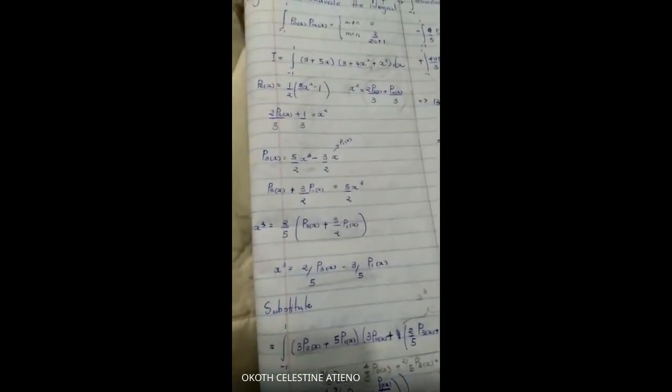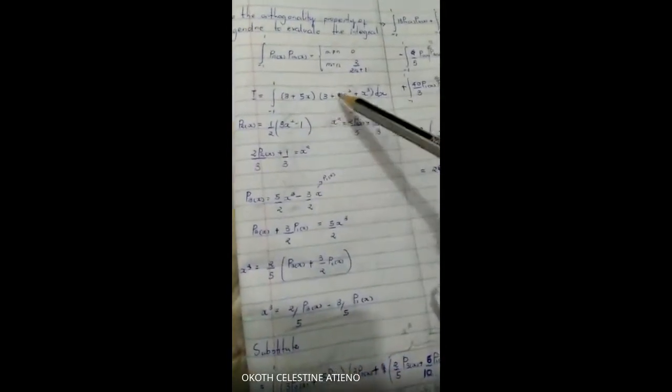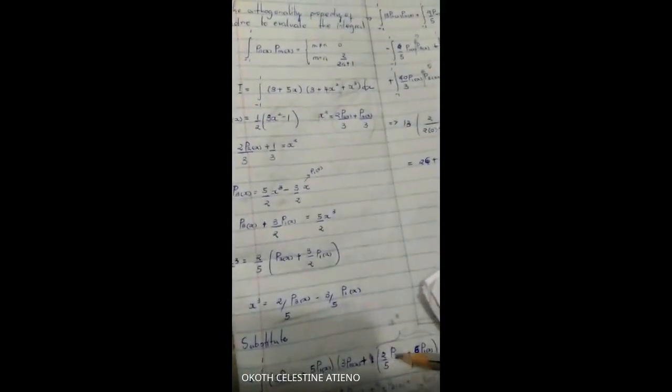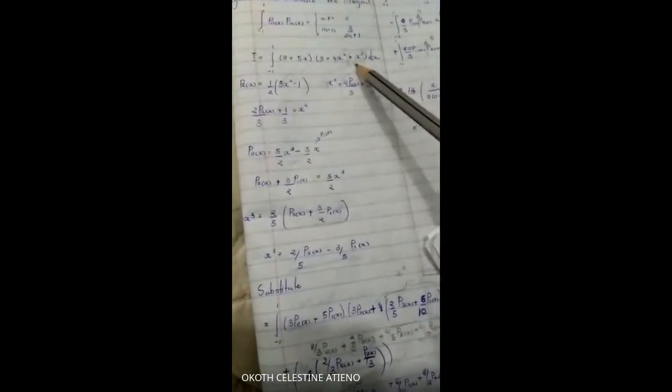Okay. Sawa. So and then now I'll come and substitute. So in this equation I'll substitute. So of course 3 will be 3 P naught of x, 5x will be 5 P1 of x, and then here again 3 will be 3 P naught of x, and then I put the x cubed one first, so this time the x cubed I inserted here, and then I have 4x squared, so 4 times the term for x squared.